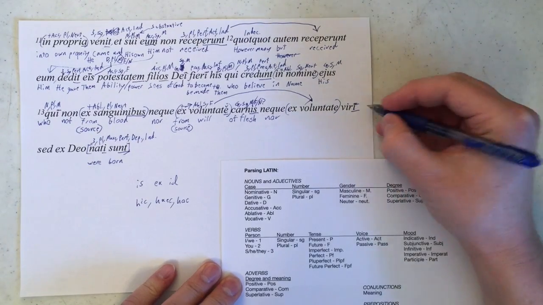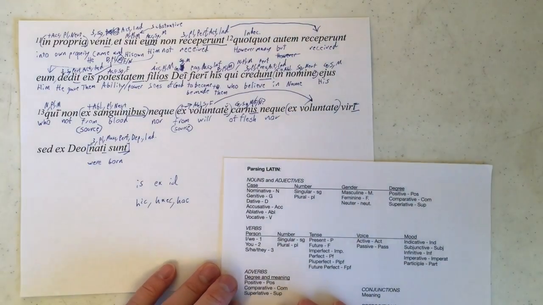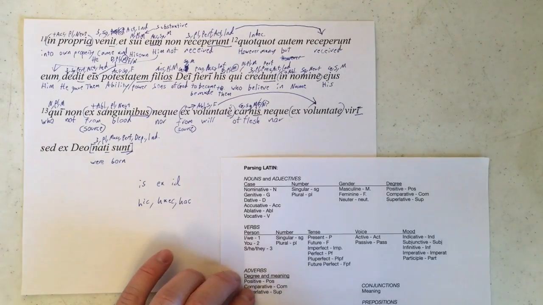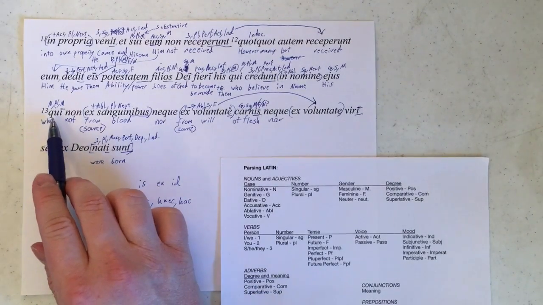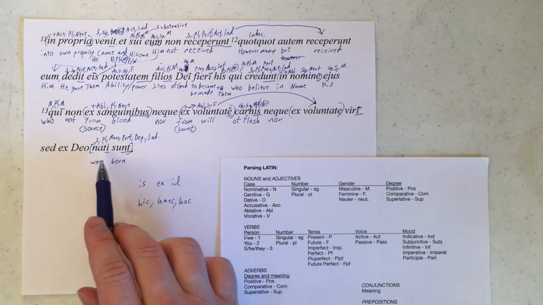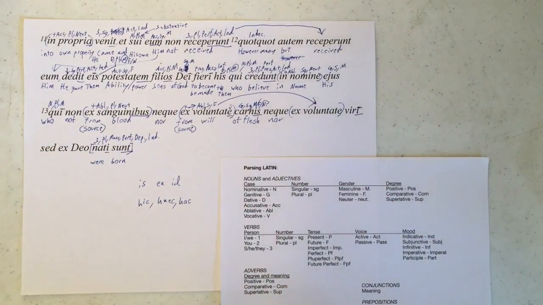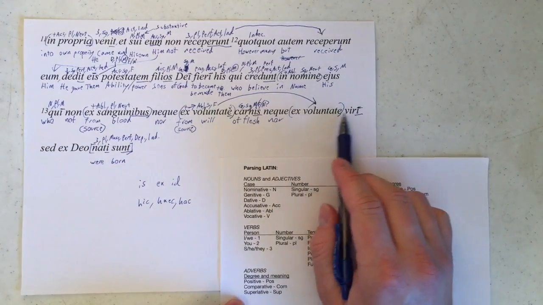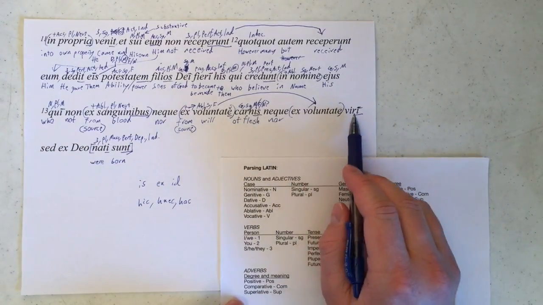Viri here, we got a long I, so that's going to make it either nominative plural or genitive singular. We've already got our nominative plural subject, and this is very far away from that one, even though it's pretty close to this one. We're not going to take it as our subject because it doesn't make much sense for us to have a subject here and a subject here. Besides, its positioning works well for it to own this prepositional phrase.